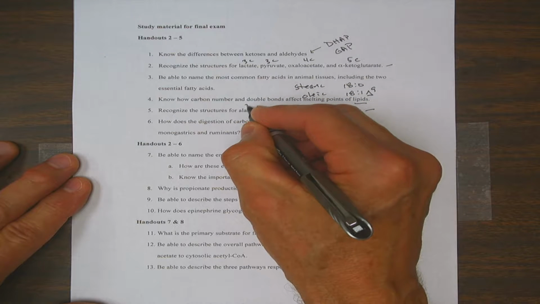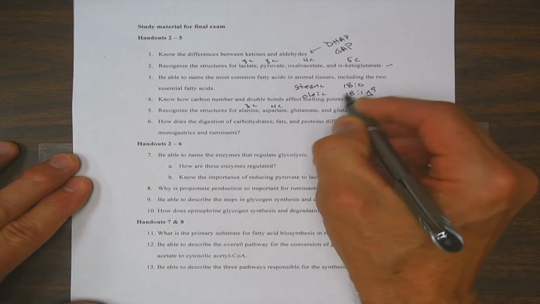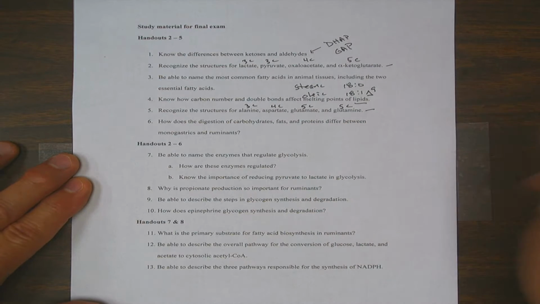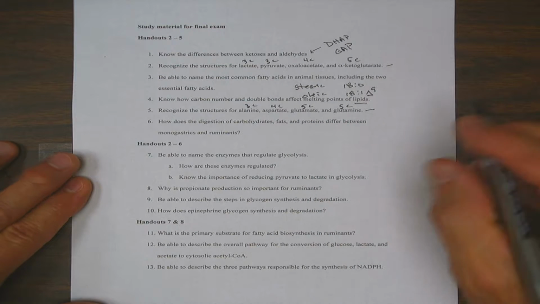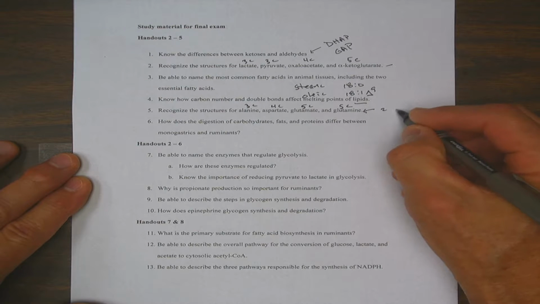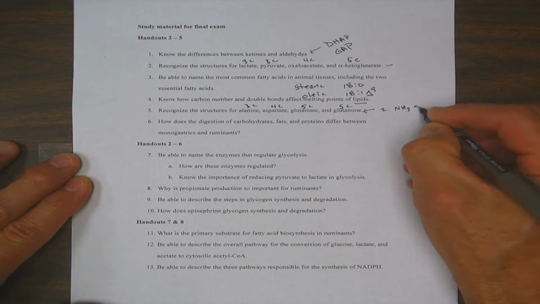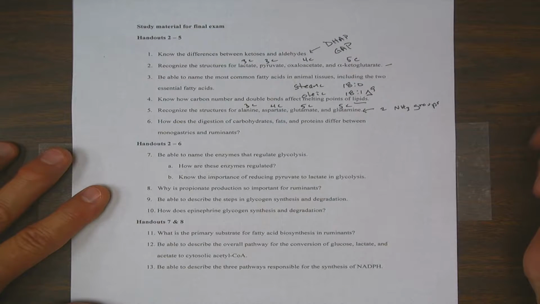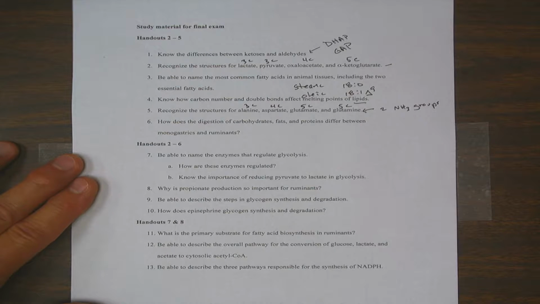Now, more structures. I want you to recognize structures for alanine, aspartate, glutamate, and glutamine. And again, it's 3 carbon, 4 carbon, and then 2 5-carbons that are derived from alpha-ketoglutarate. So you should be able to recognize this. And the one difference here is that glutamine has 2 amino groups. So if you see this, it should really jump out at you. But at this point, you should be able to recognize that.